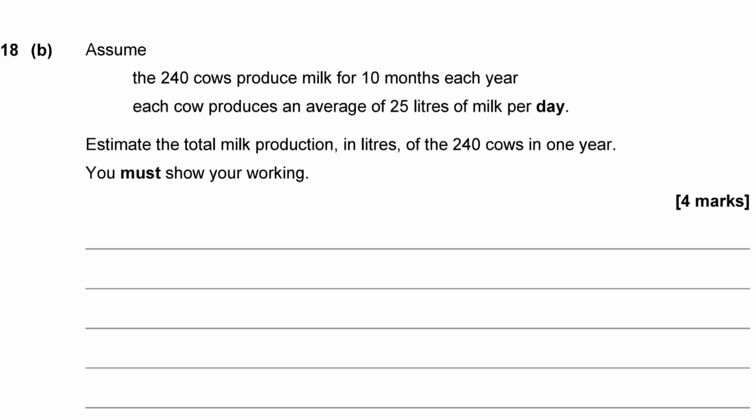Now, part B says, assume that the 240 cows produce milk for 10 months each year. Each cow produces an average of 25 litres of milk per day. Estimate the total milk production in litres of the 240 cows in 1 year. You must show your working.